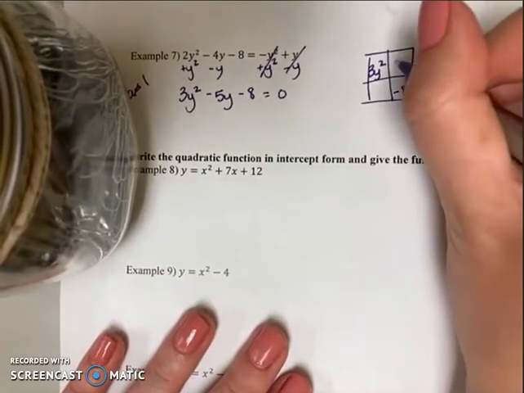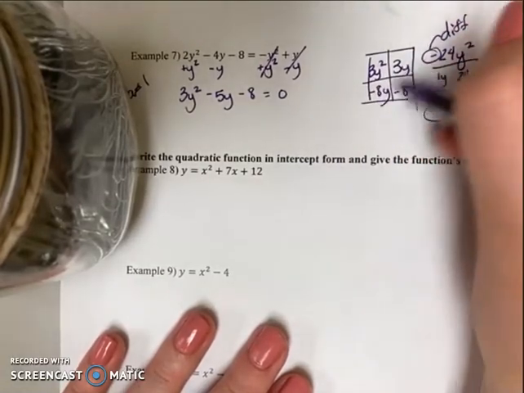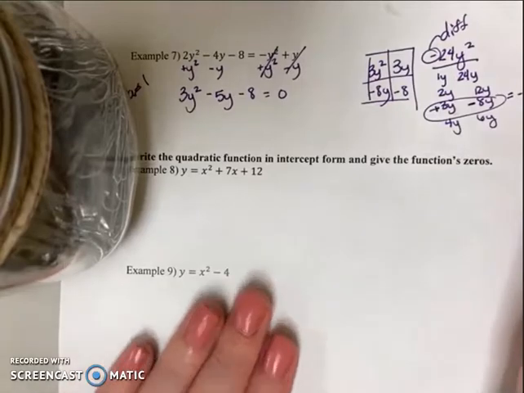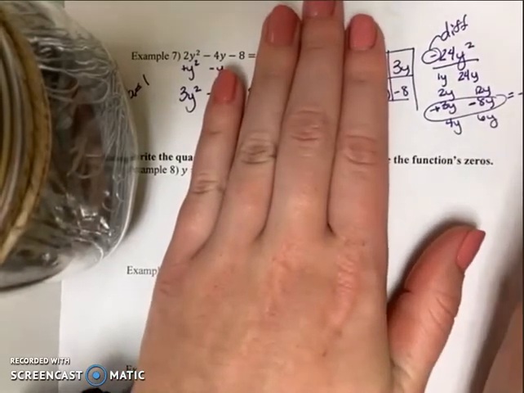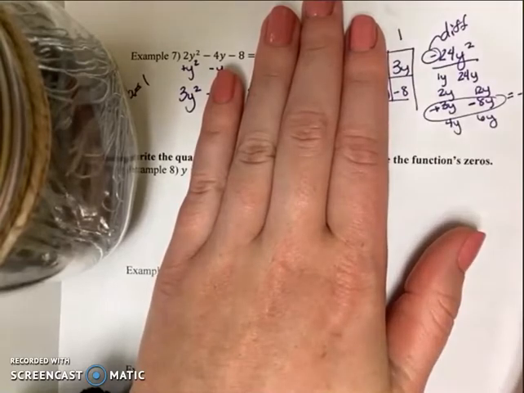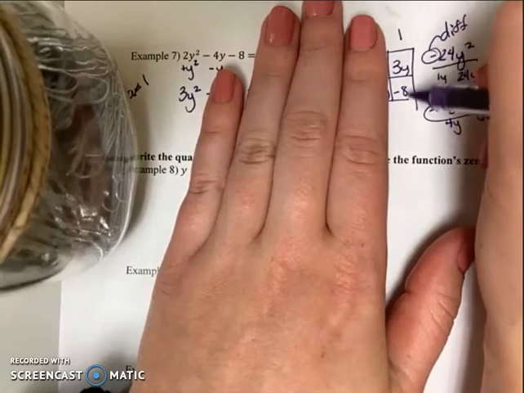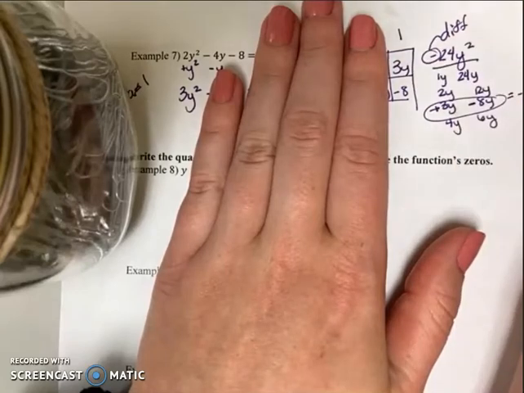All right, plug those in. I'll put my 3y here, negative 8y here. Doesn't matter if you have those switched or not. And then we need to pull out the GCF. So the GCF between these is a positive 1. It's positive because the outermost box is positive, and there's nothing that they're both divisible by other than 1.